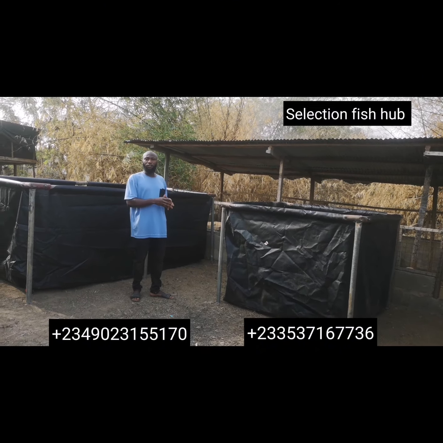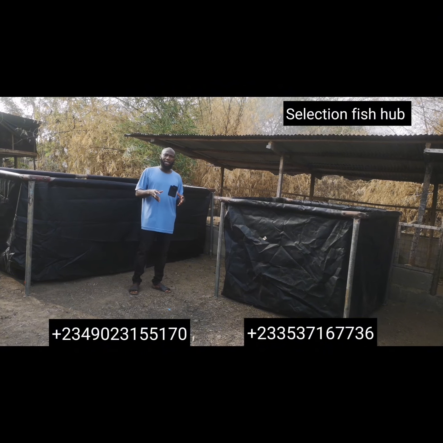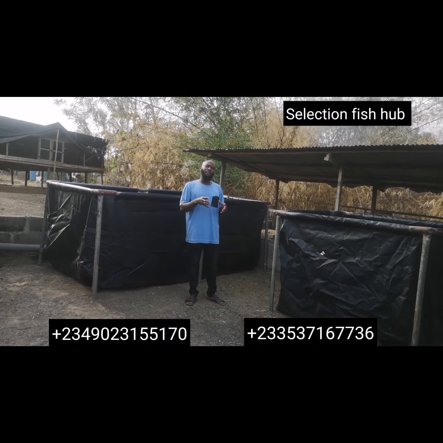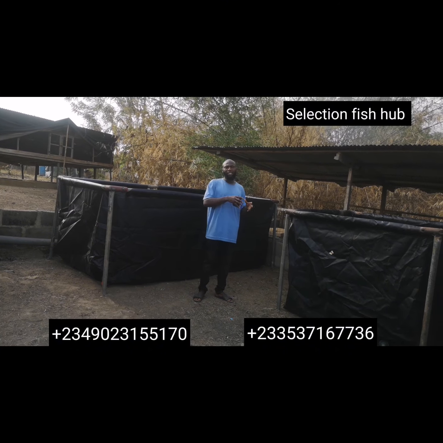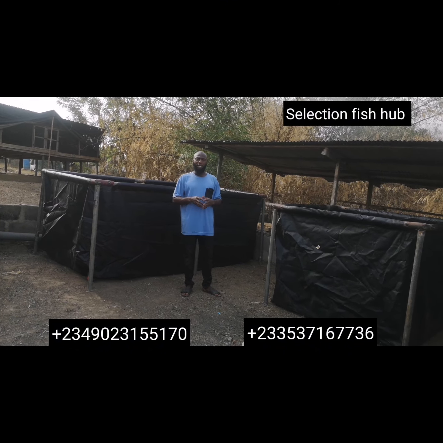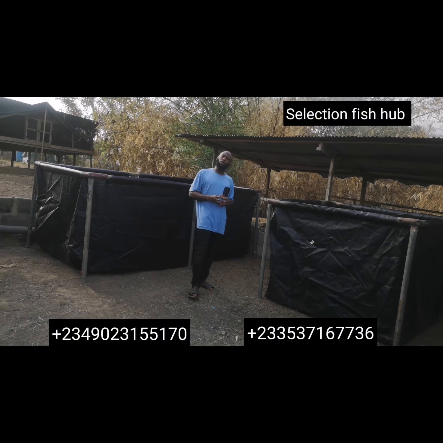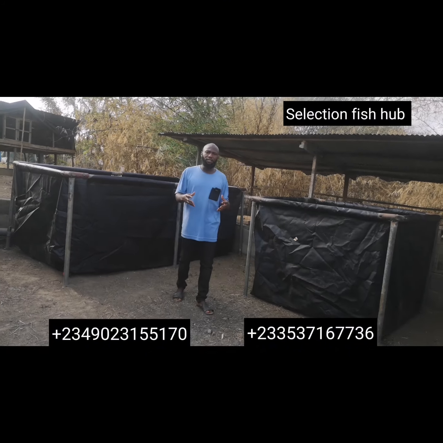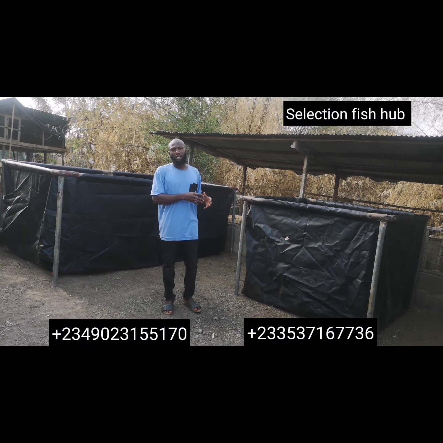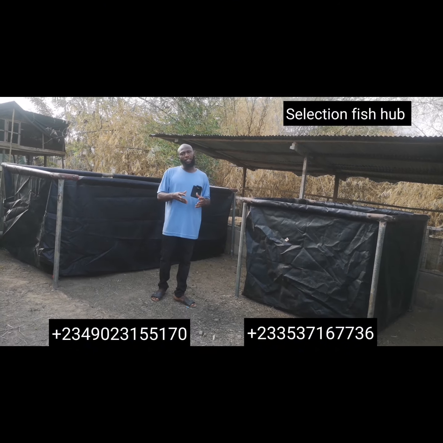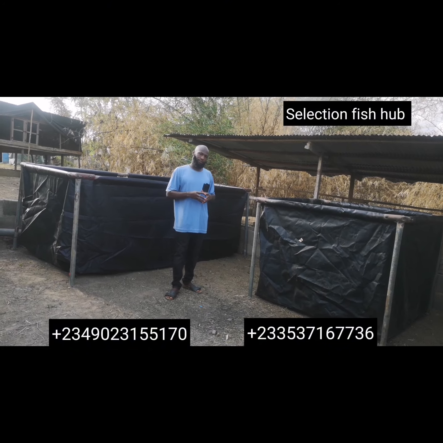They end up stocking fish in some of those tanks, and the fish in turn will eat the feed they give the fish and they will not grow. Now, some of those farmers will try to factor in the cost of feeding to the cost of production, and at the end, they make nothing out of the venture.